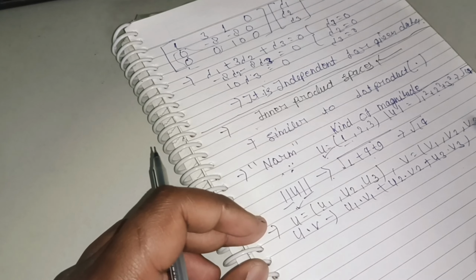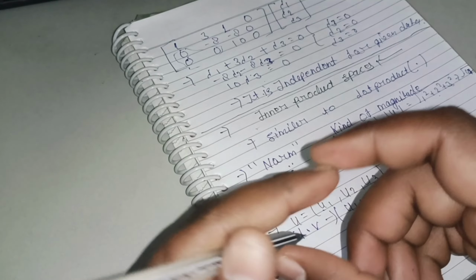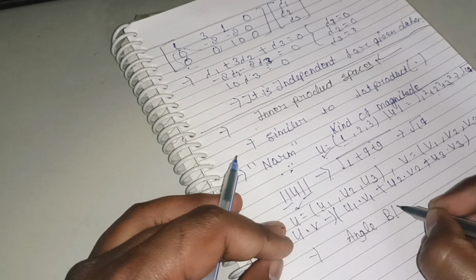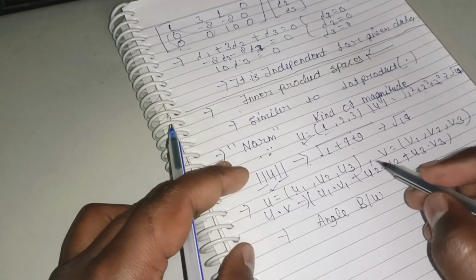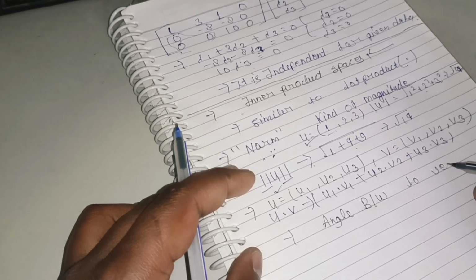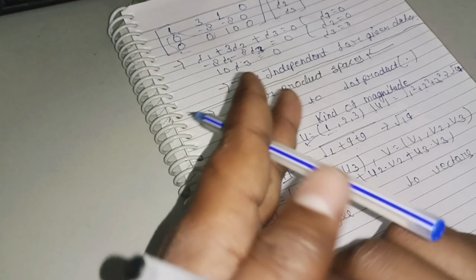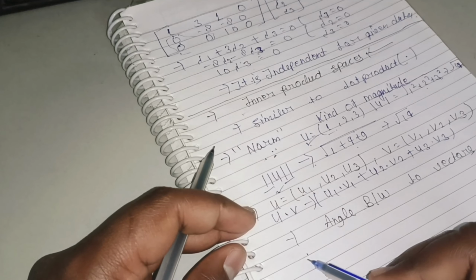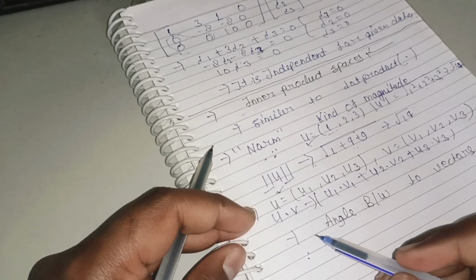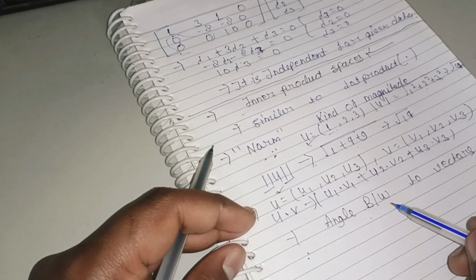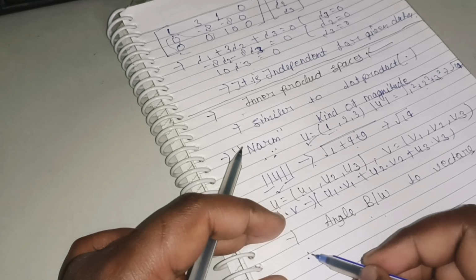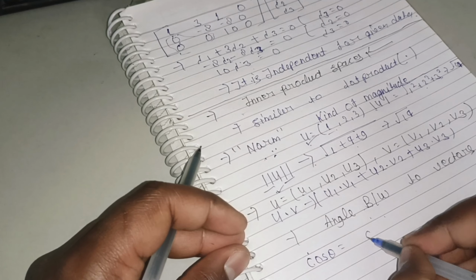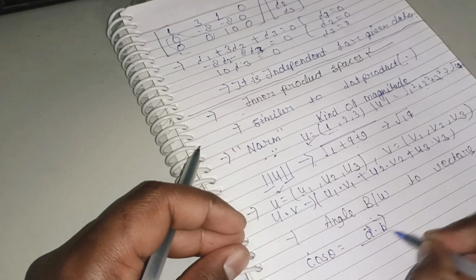It's very simple. Okay, so now one more thing, the angle between two vectors. We know in our 12th class or IIT JEE preparation, cos theta is equal to a vector dot b vector upon mod a mod b.